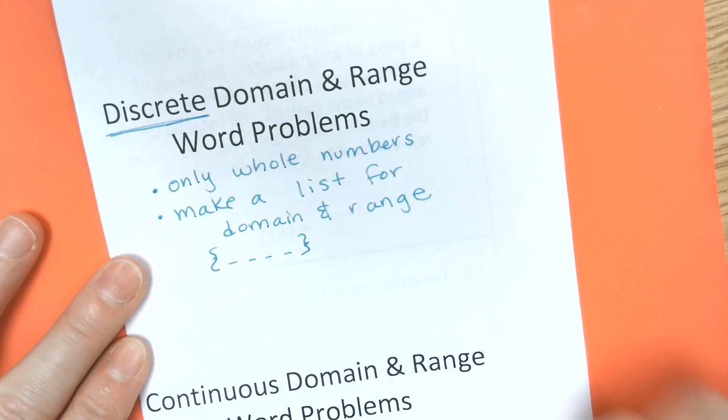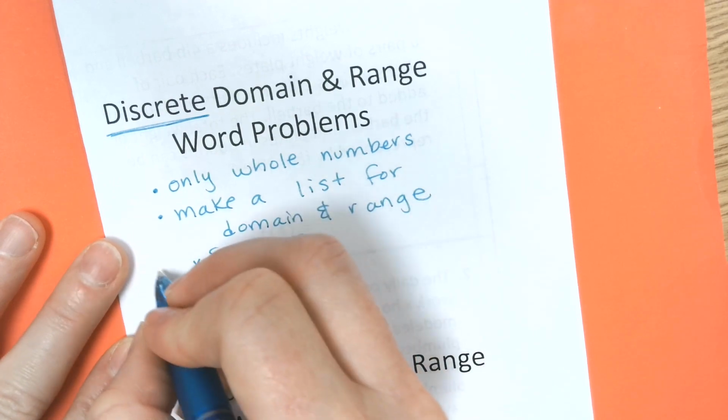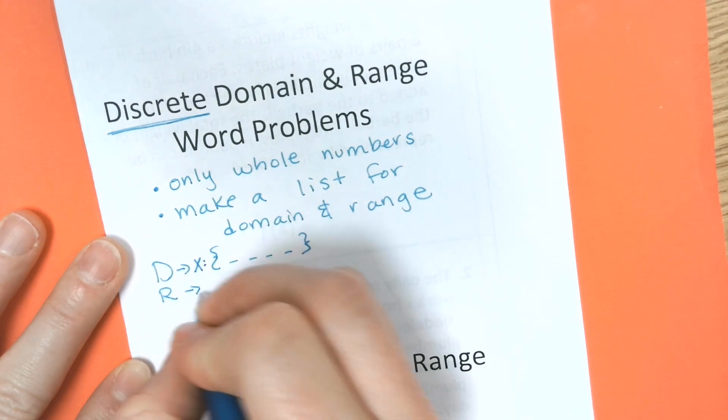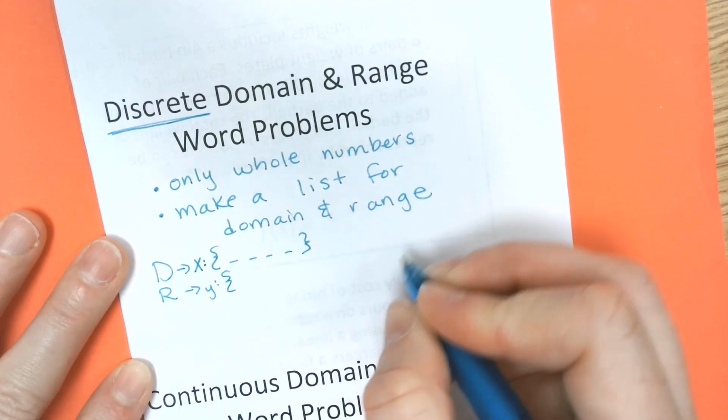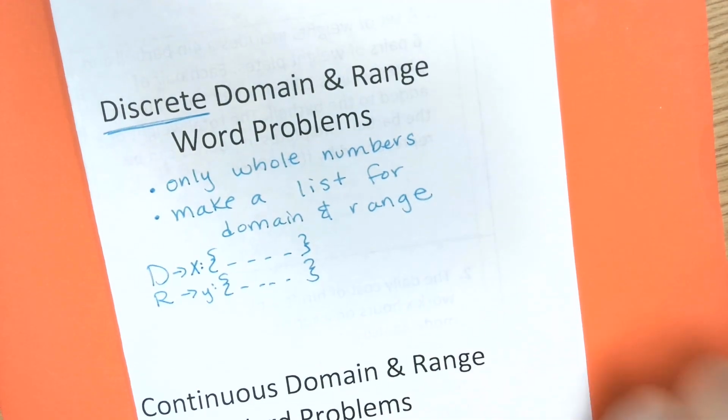You list out your numbers. X is domain, right? Domain is X. Range is Y. You make a list. And you put commas in between the numbers.